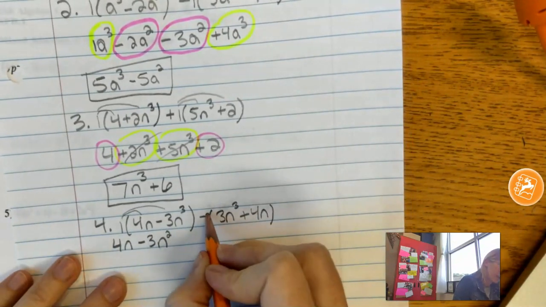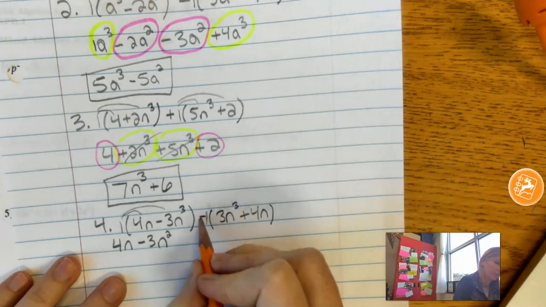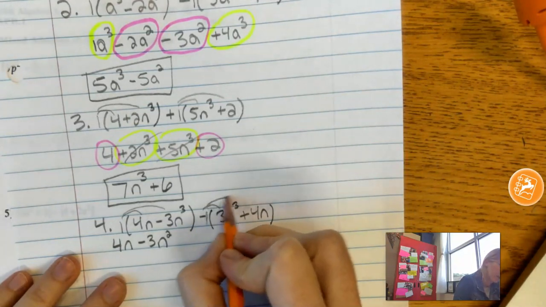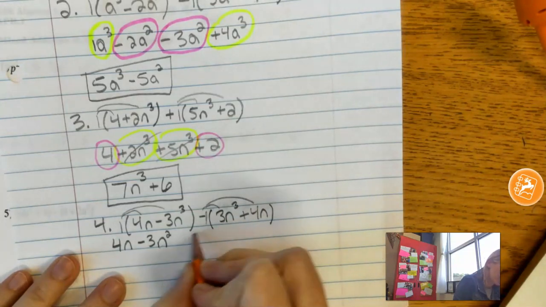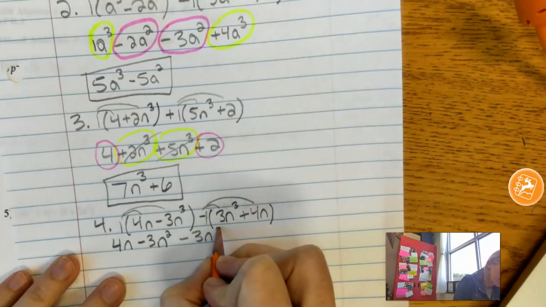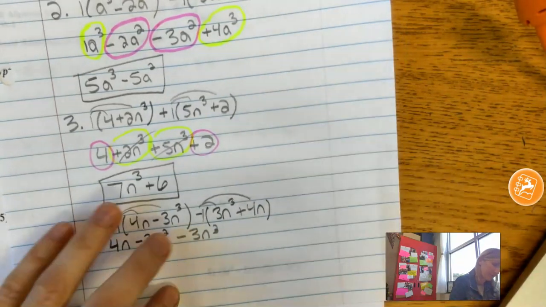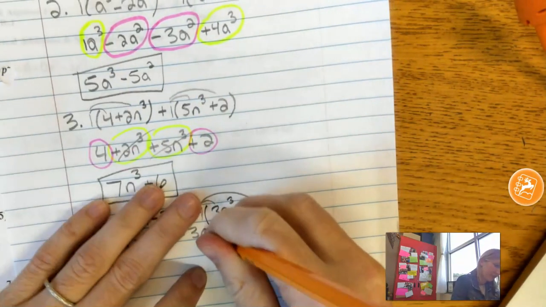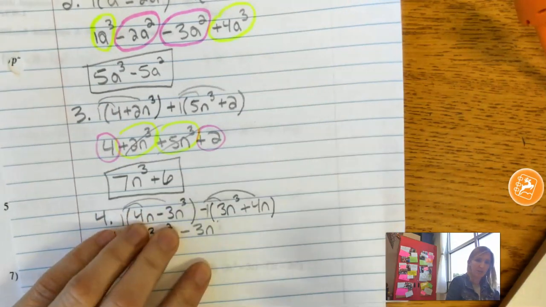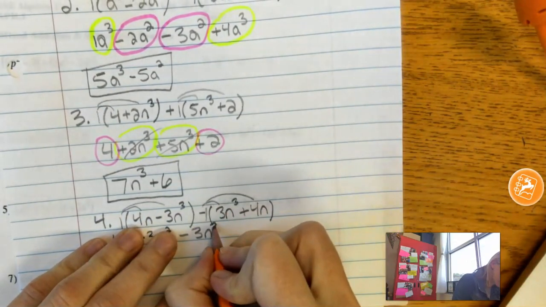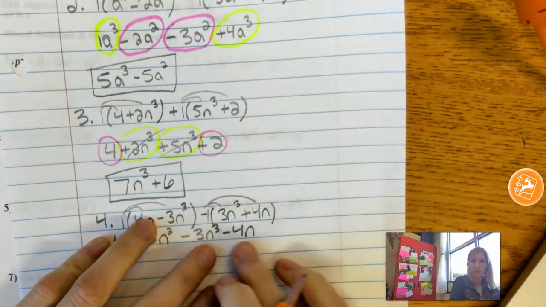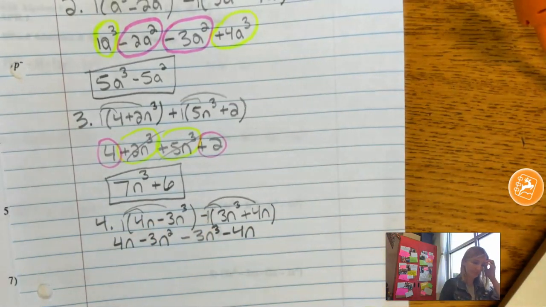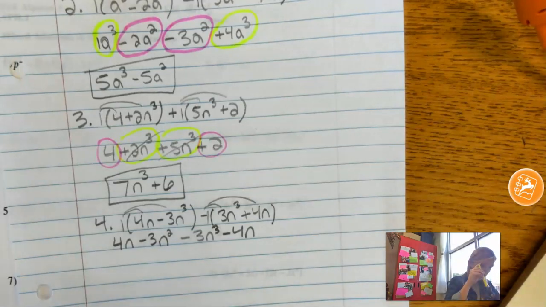On my next one, I have a negative 1 to distribute, because that's a subtraction sign. So when I multiply a negative 1 by both terms, it's going to change the sign. So this is going to be a negative 3n cubed. It was a positive. Now it's going to be negative because I'm multiplying it by a negative 1. And this is going to be a negative 4n. Negative 1 times 4 is negative 4. All right, let's combine our like terms.